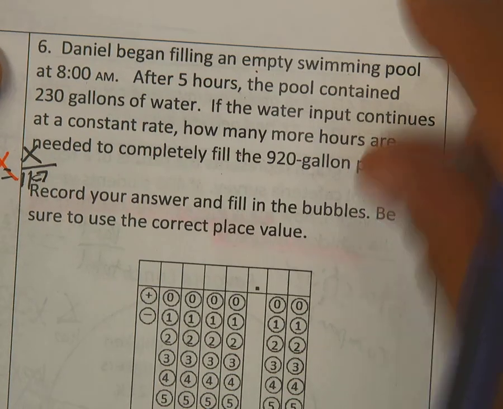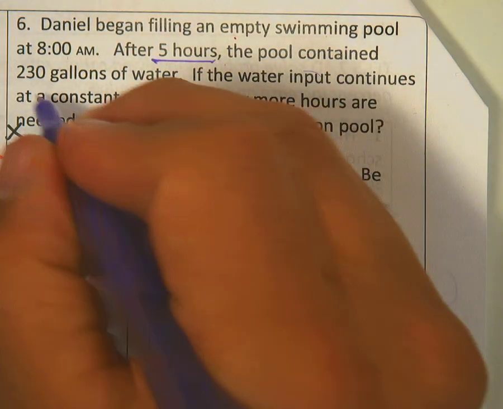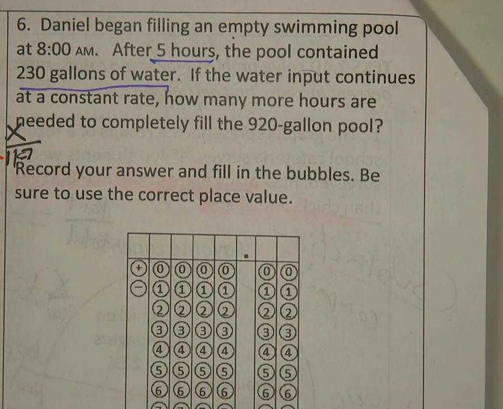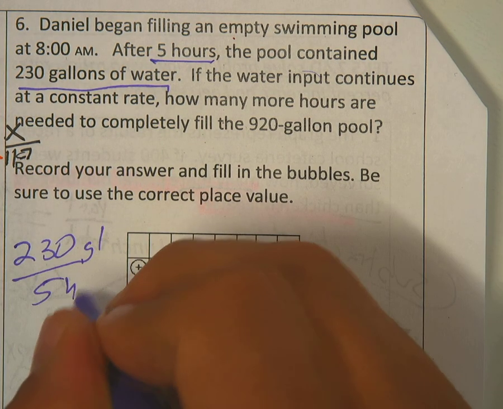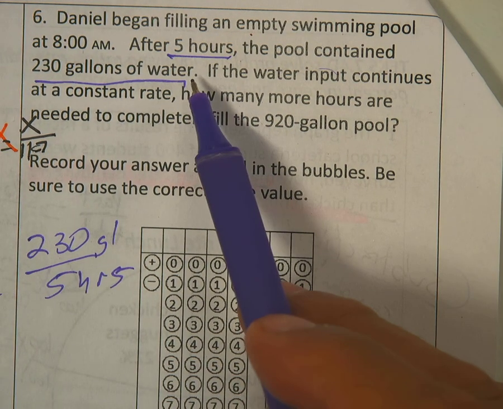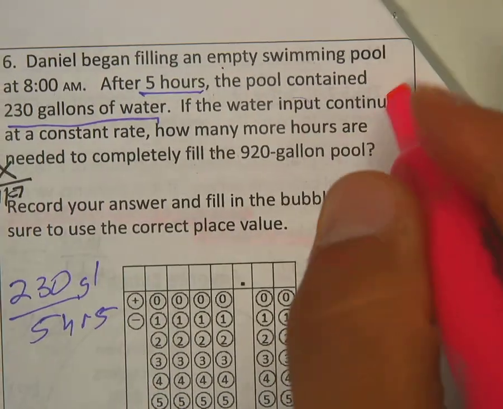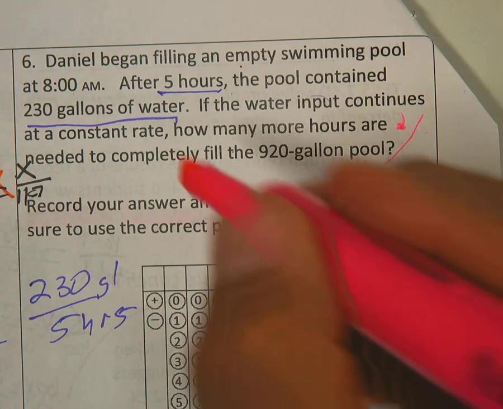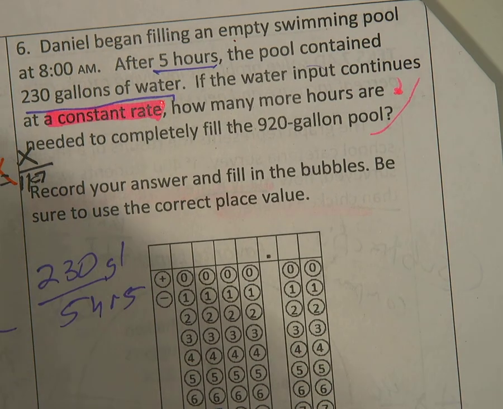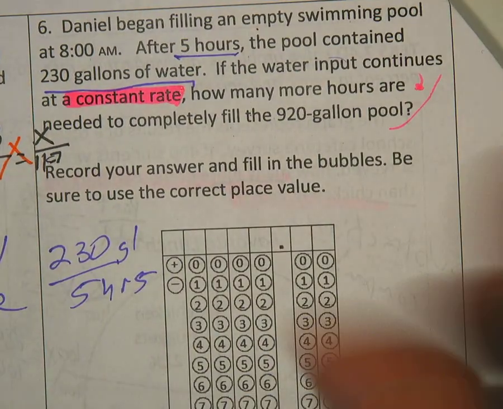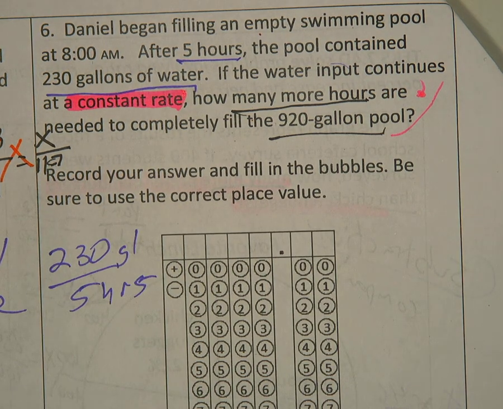Okay. Number 6. Daniel began filling an empty swimming pool at 8 a.m. After 5 hours, the pool contained 230 gallons of water. So 230 gallons of water in 5 hours. That's the ratio given to you. 5 hours contain 230 gallons. If the water continues to be put in at a constant rate, okay, the keyword is constant rate, how many more hours are needed to completely fill the 920 gallon pool?